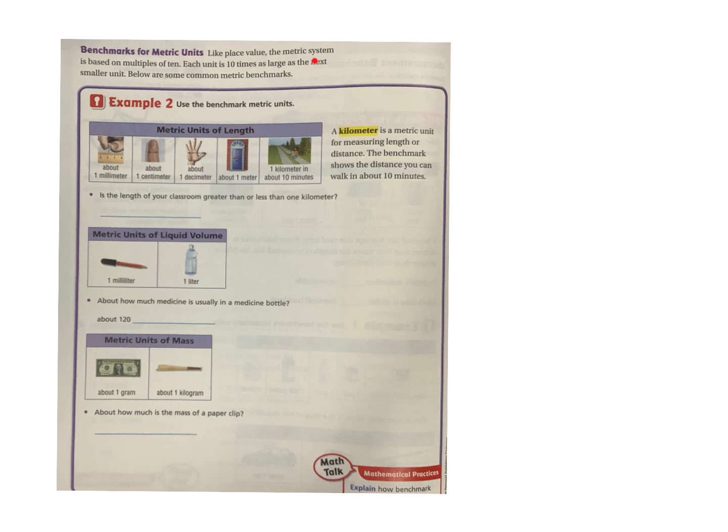Like place value, the metric system is based on multiples of 10, which makes calculations easier. Our system of measurement, inches and yards and feet, is not in a base 10 system. It doesn't really have a good base system. You've got multiples of 3 sometimes, so it's not as easy to calculate things. Each unit is 10 times as large as the next smaller unit in the metric system. And below are some common metric benchmarks.